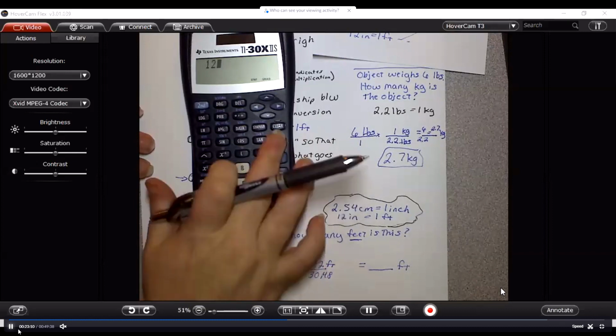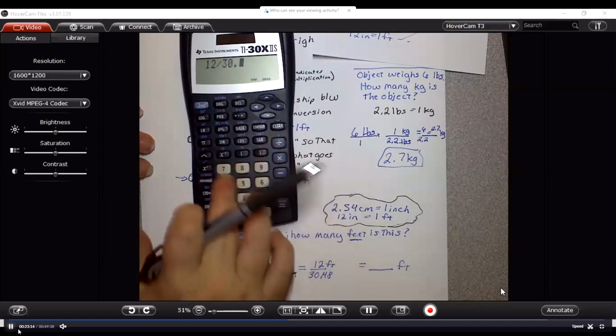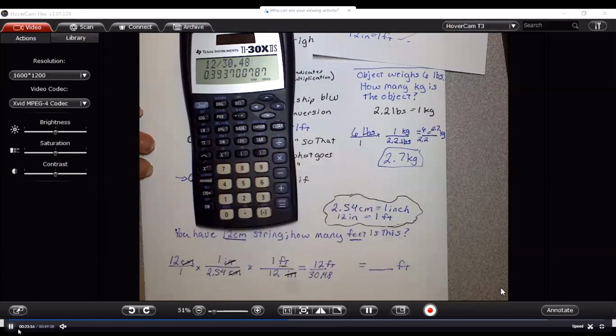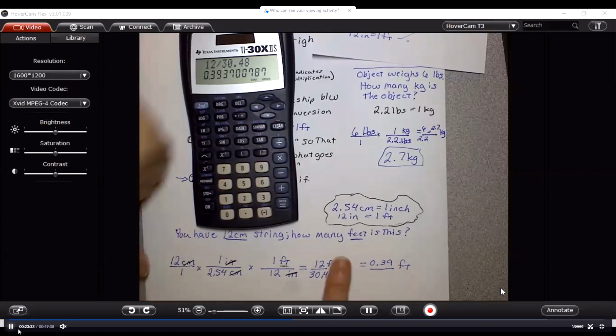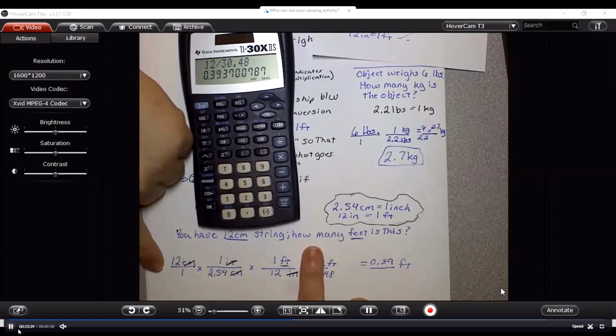You can do the math here, 12 divided by 30.48, and come up with the answer, 0.39 feet. It's perfectly fine. We've got our units canceled out. This is actually a correct answer. But if you wanted to make the math a little bit easier on yourself, there is one other thing that you can cancel out before you do the math. Can you see what it is?